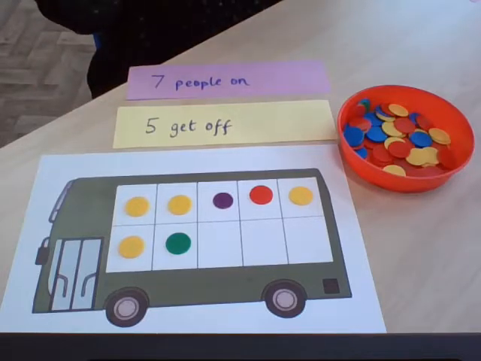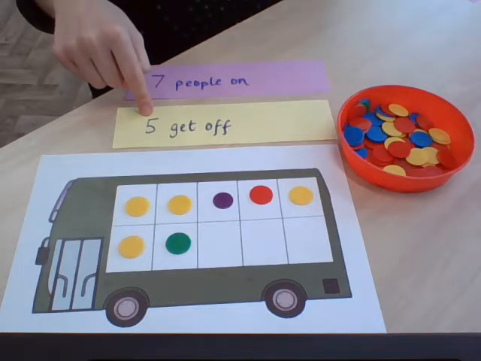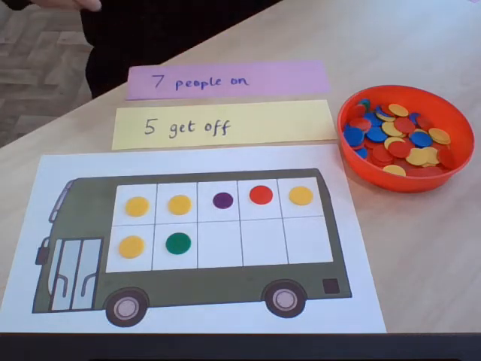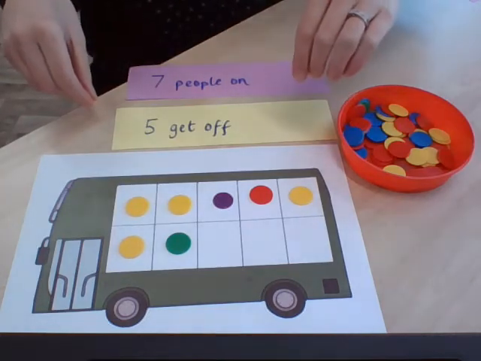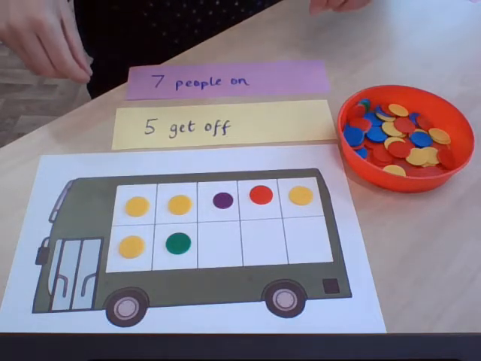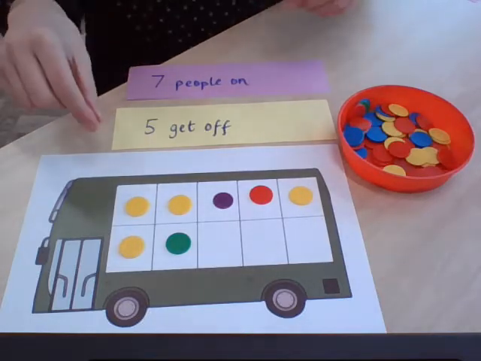Oh, what do I need to do next? That's correct. I need to take away 5 people. I need to take 5 of my counters off my 10 frame. Let's take 5 away. Oh, should I just grab them, do you think, reception? No, I should do some careful counting. Okay, so count them as I take them off.